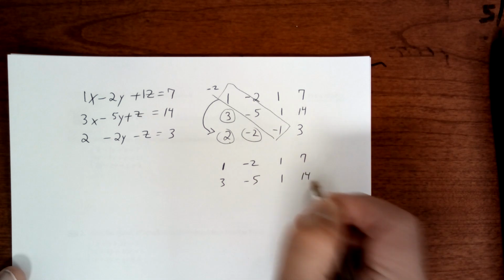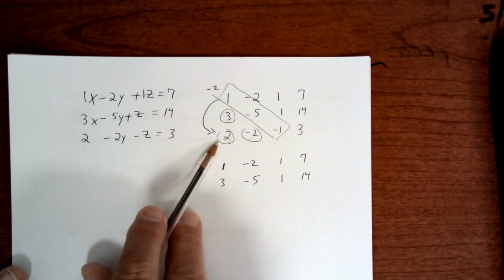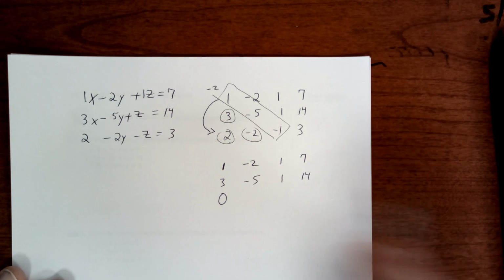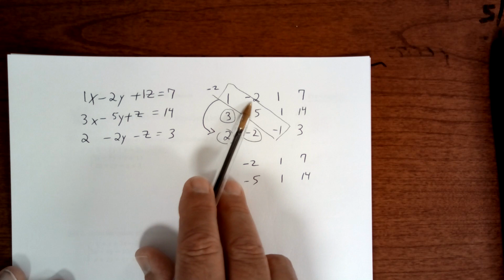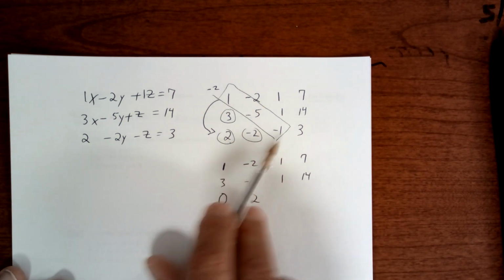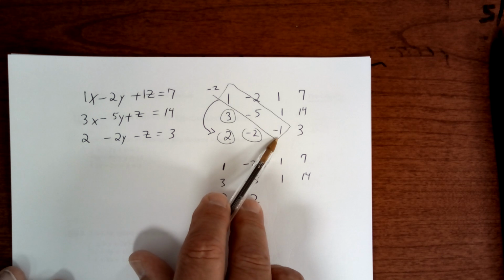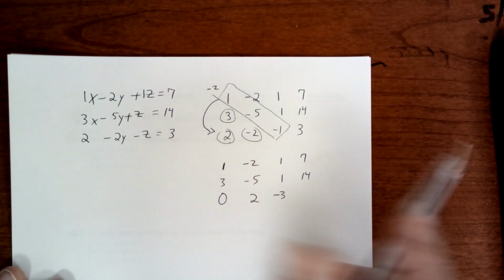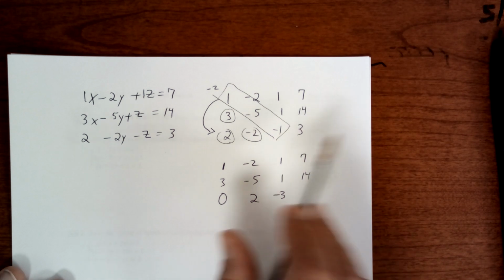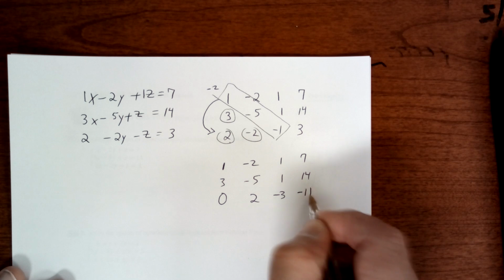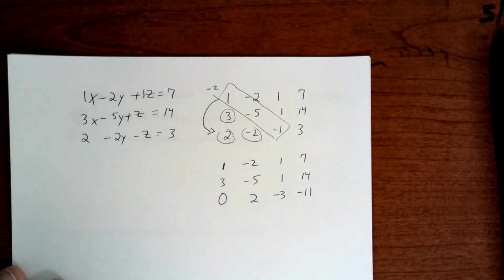But the last one, that's going to be negative 2, so I get my first 0. That's the first spot you want a 0. This gives you a positive 4 minus 2 is 2. This gives you a negative 2, and a negative 1 is going to give you a negative 3. And then this is a negative 14. A negative 14 plus 3, I think, is a negative 11.